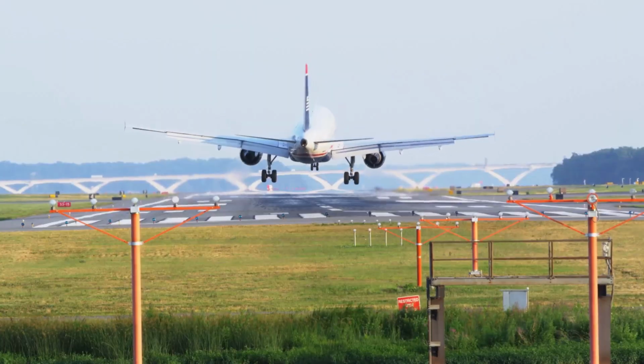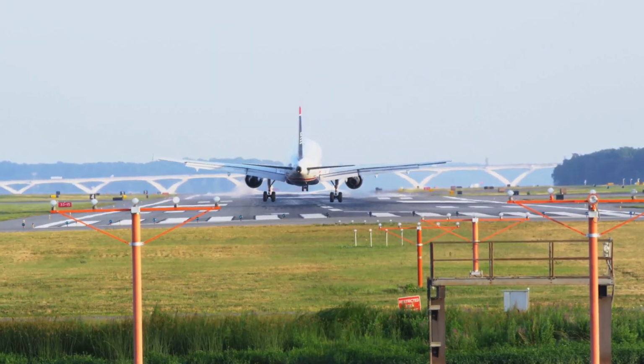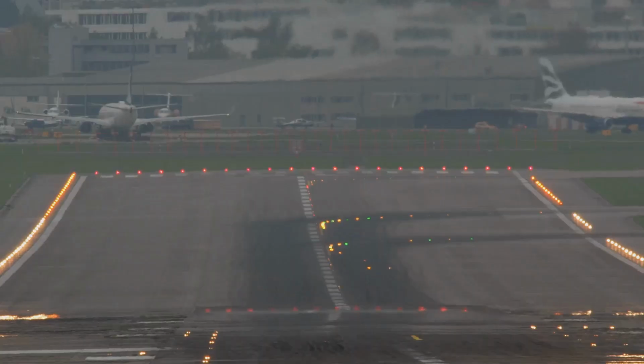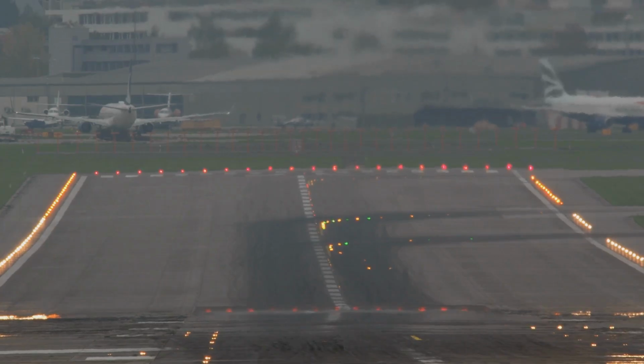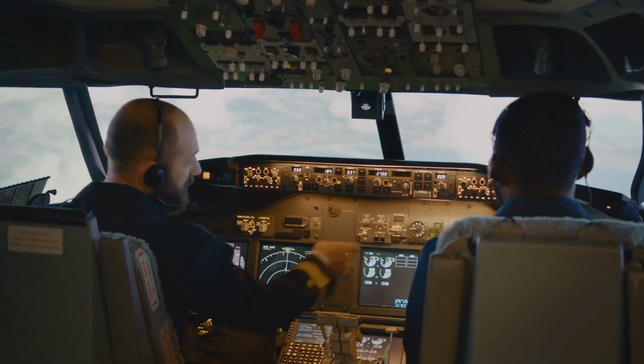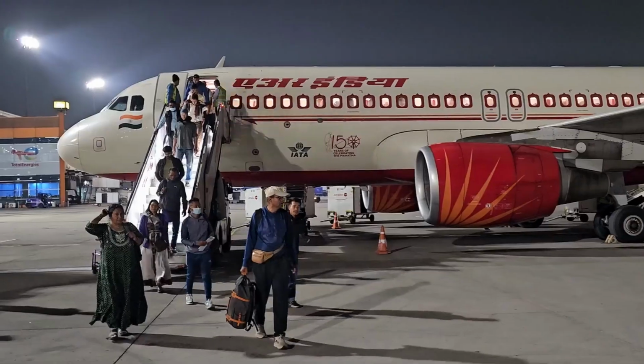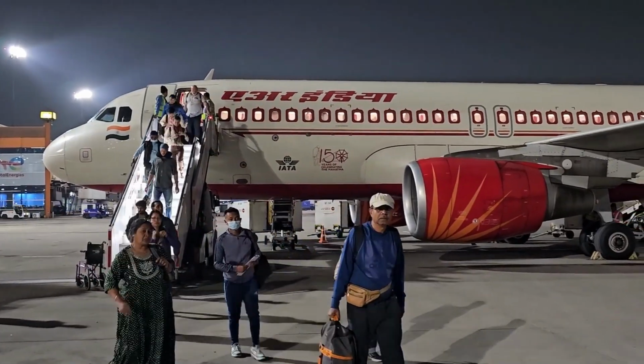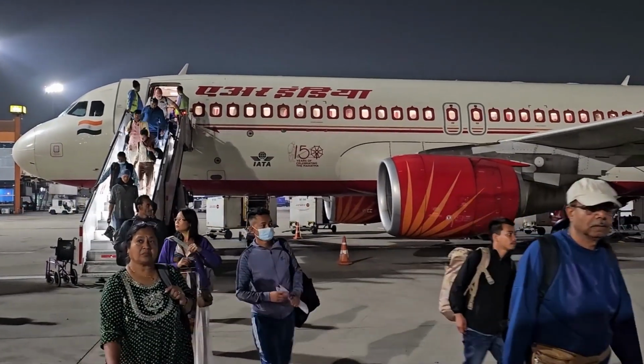In summary, while soft landings are generally preferable, the dynamics of wet weather and safety considerations can sometimes necessitate a firmer approach and landing. Pilots are trained to assess the conditions and make the best decision for landing that ensures safety for the crew and passengers.